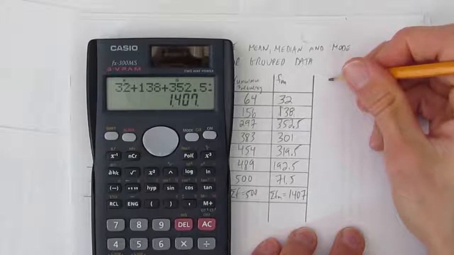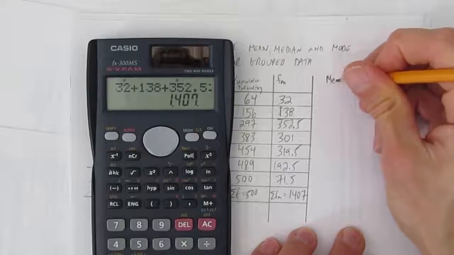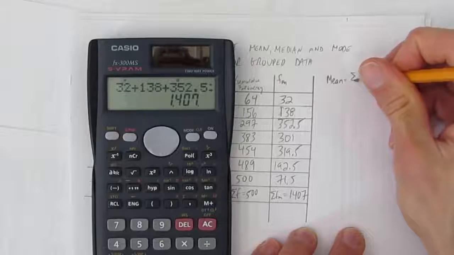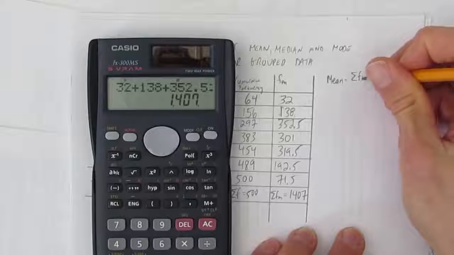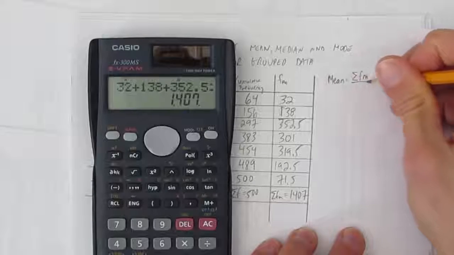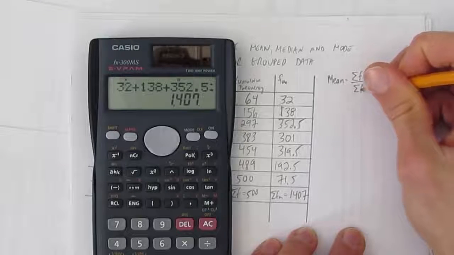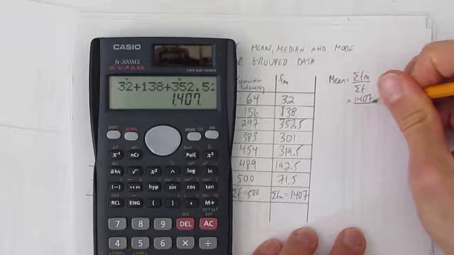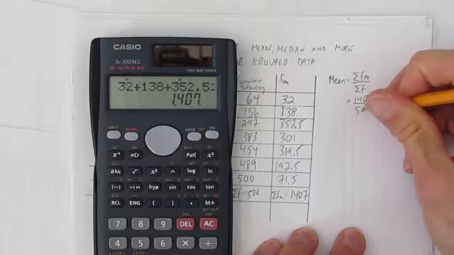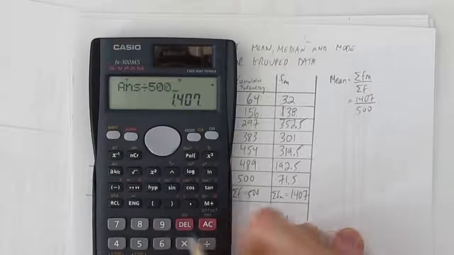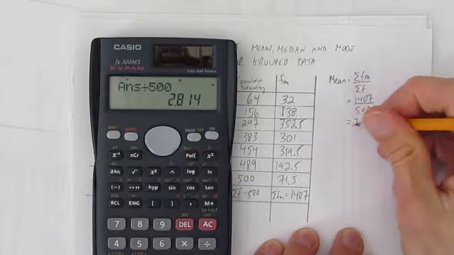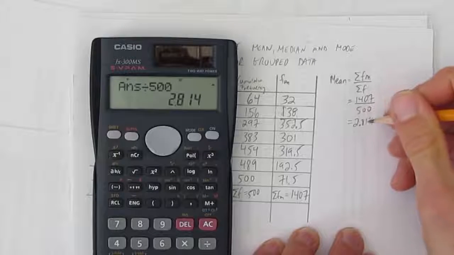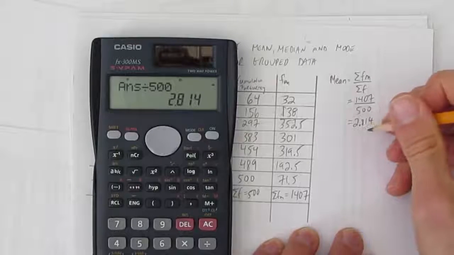Because when we're going to calculate the mean, all this table, well, so far, is just to calculate the mean, which is take the sum of all your frequency times your midpoints and divide by the sum of the frequencies. That is, take 1407 and divide by how many things we had? 500. And you get 2.814. And so now we know the mean. The mean in this case is 2.814.